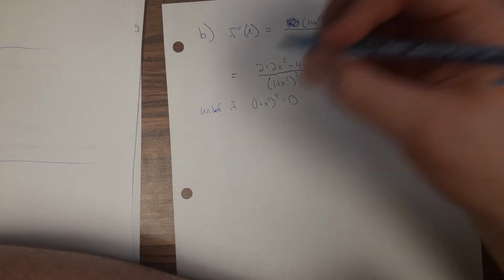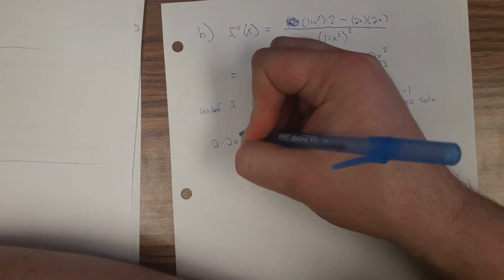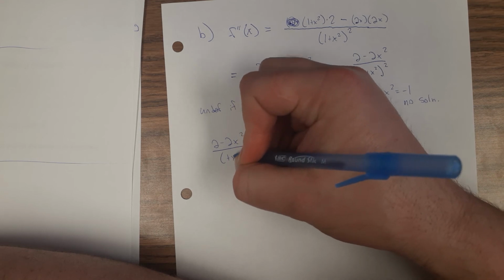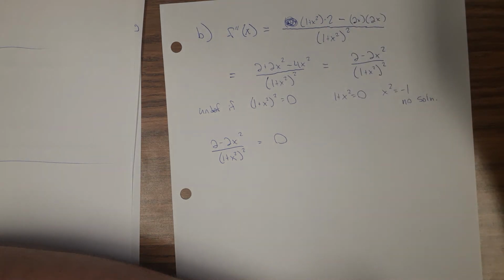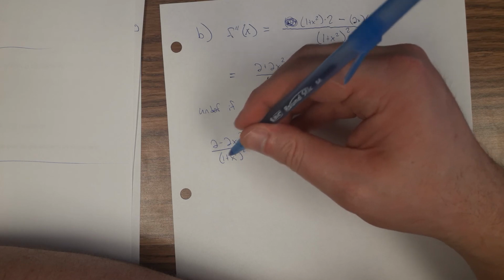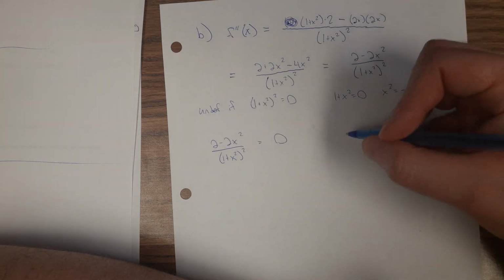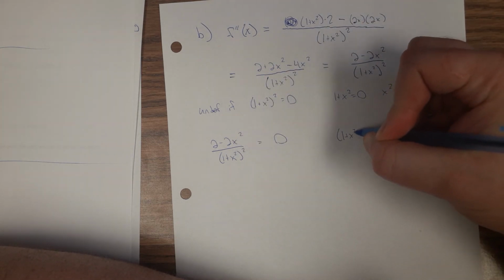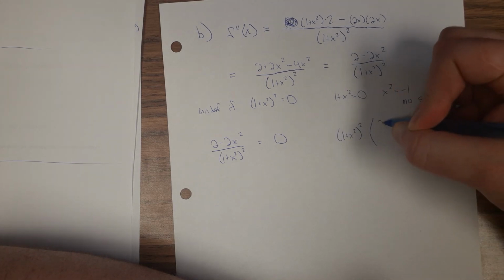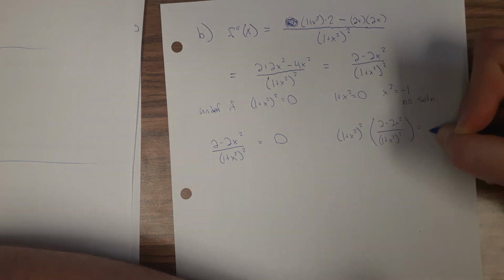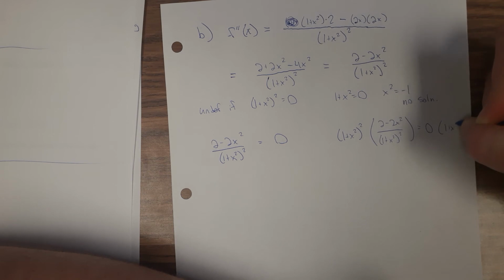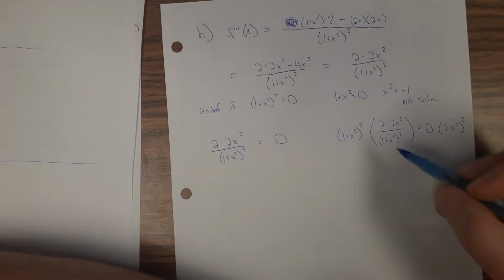We should set it equal to 0. So I set it equal to 0. I'm going to multiply both sides by the bottom. Like this.